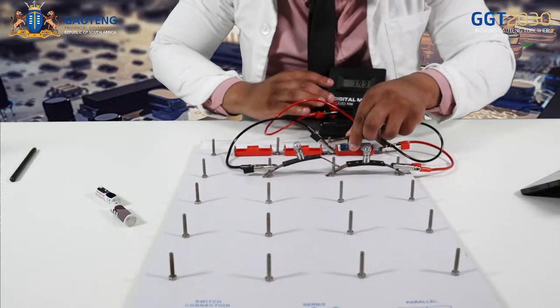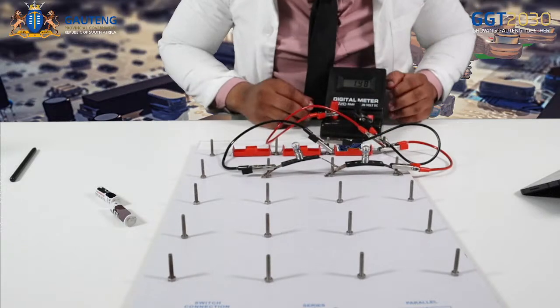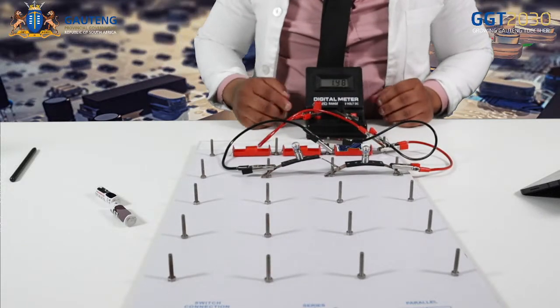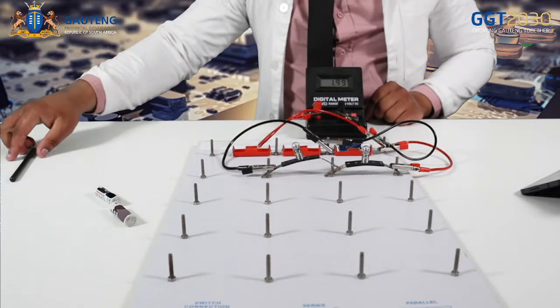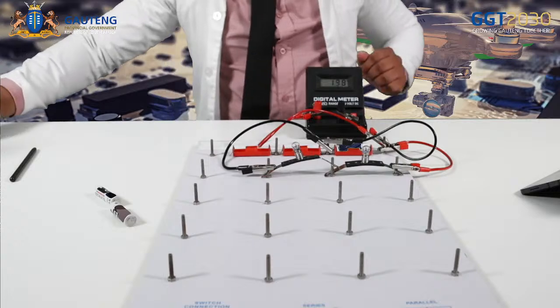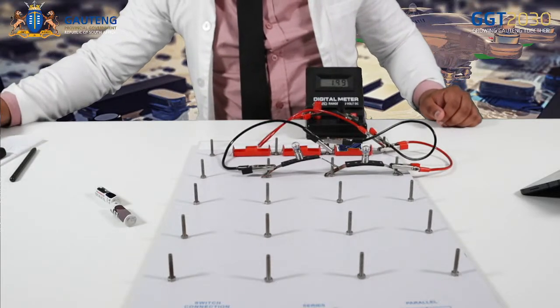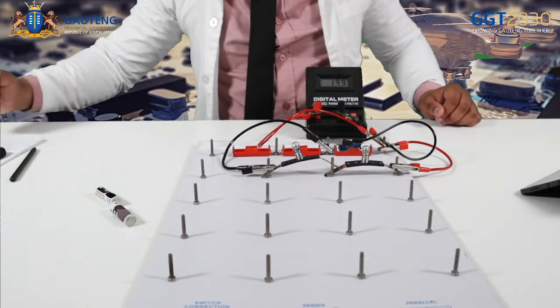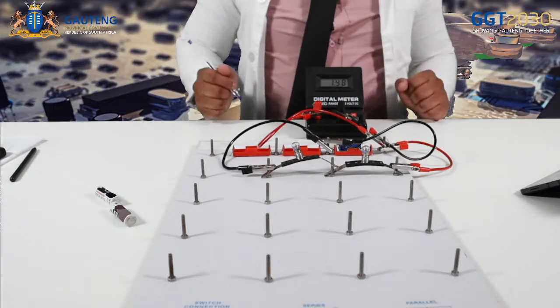So now, here it is connected. Now, can we see our reading here? Yes? Now, let's record our readings here. Let's record our readings, and also you do the same on your side. Are we together?